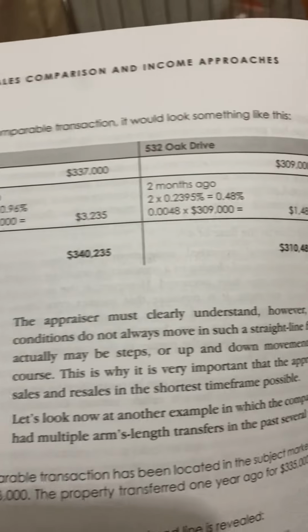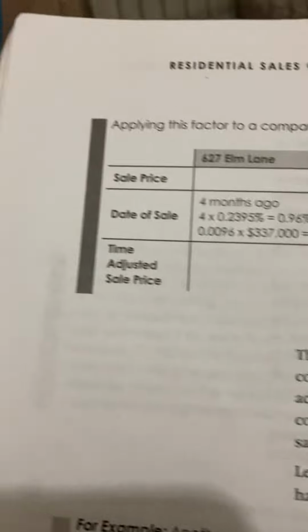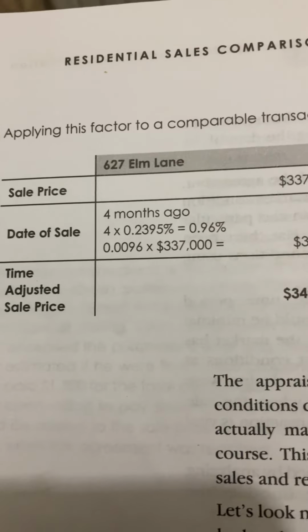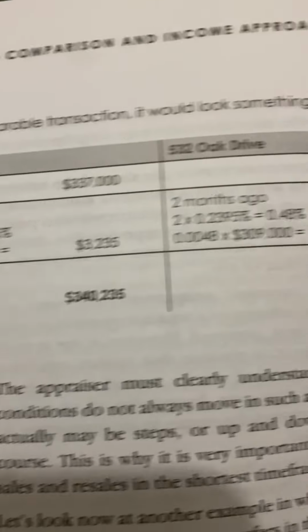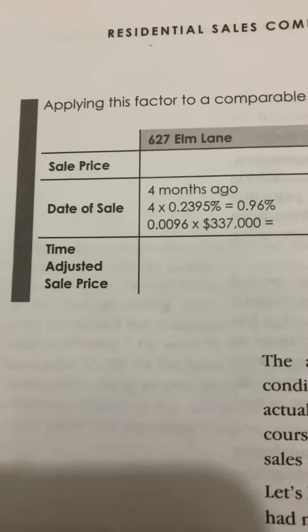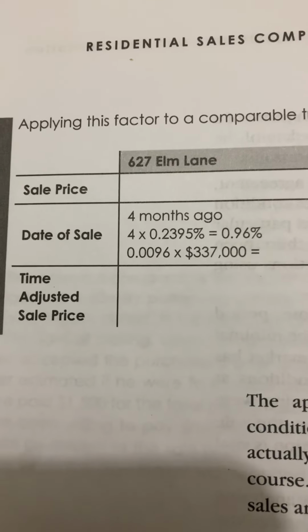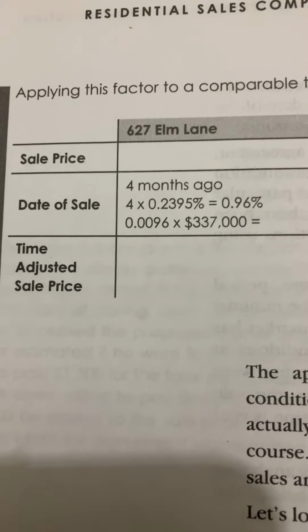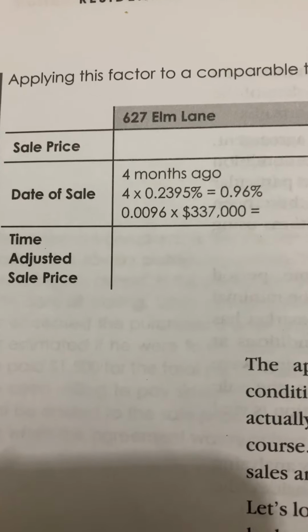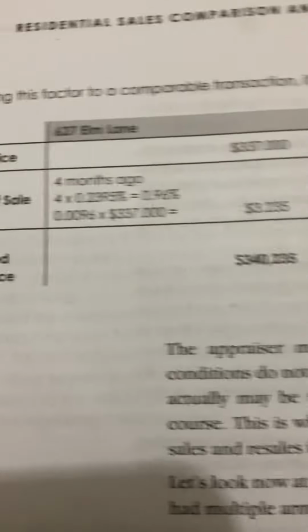Residential sales comparison and income approaches, page 82. Applying this factor to a comparable transaction, it would look something like this. Here's your sale price, there's your date of sale, and time adjusted sale price. It's looking like you have two comps here.